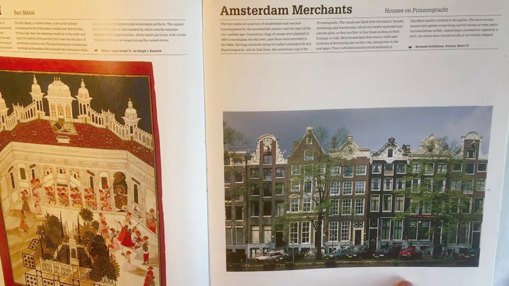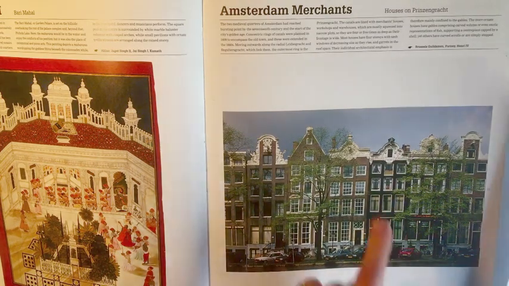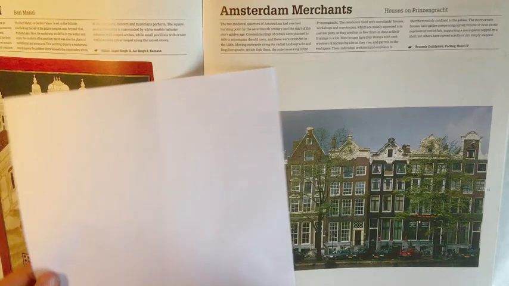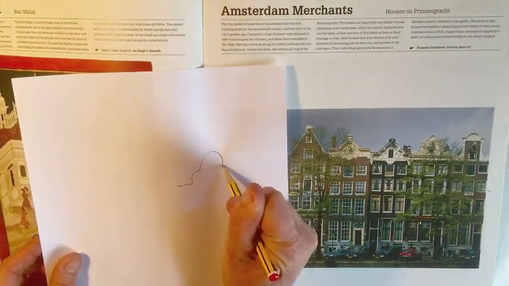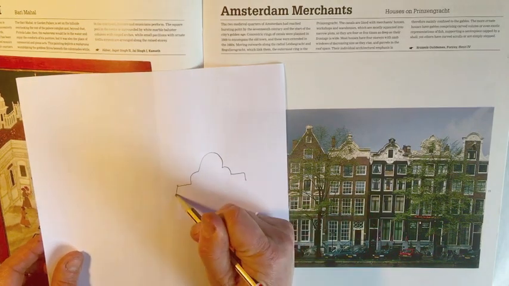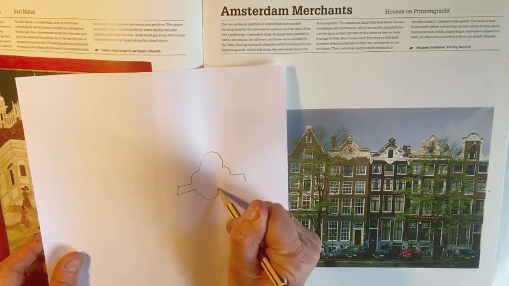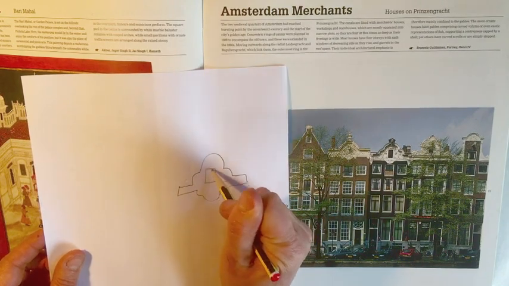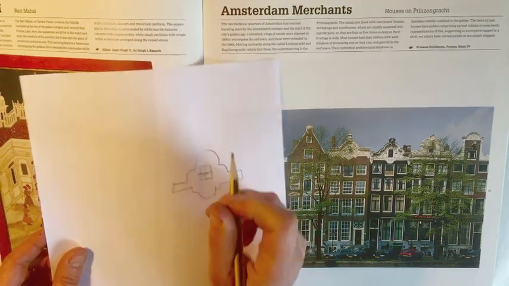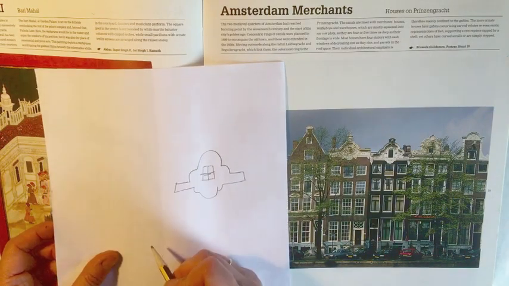So this is a street in Amsterdam and it's got some great roofs, and I think I'm going to borrow this one here because I like that. I'm going to take it very simply. I'm going to say I like it like that, and then I'm going to put that there. And then, oh, there's a little window there, very small window. So that was quite interesting. I think I could take quite a few from this page.